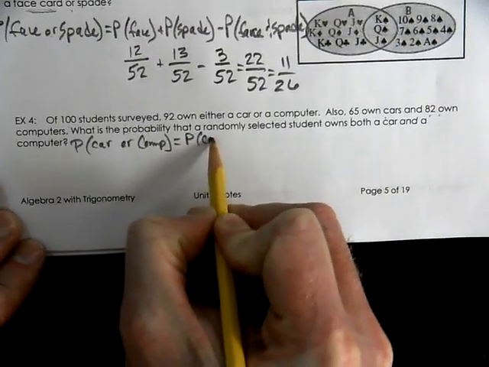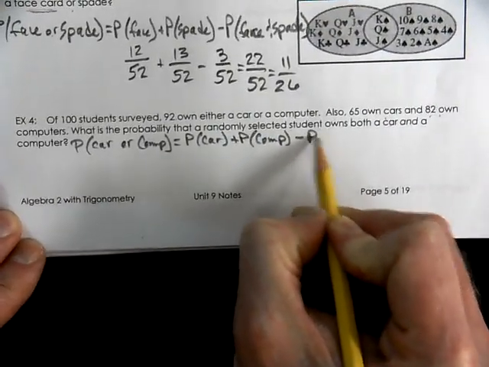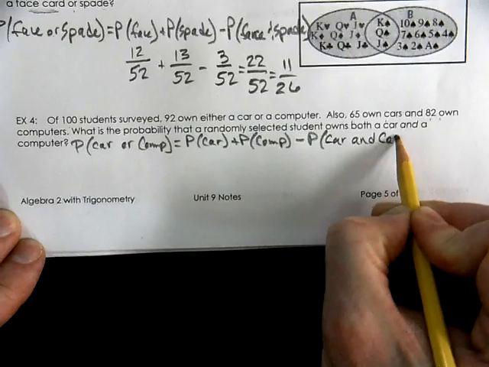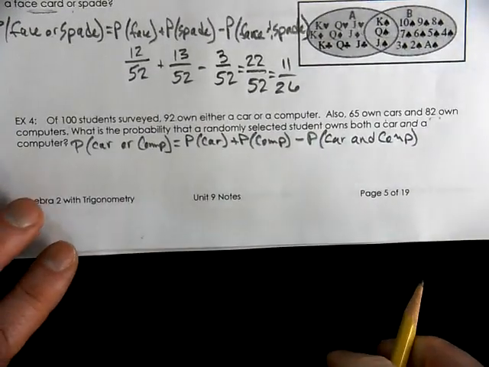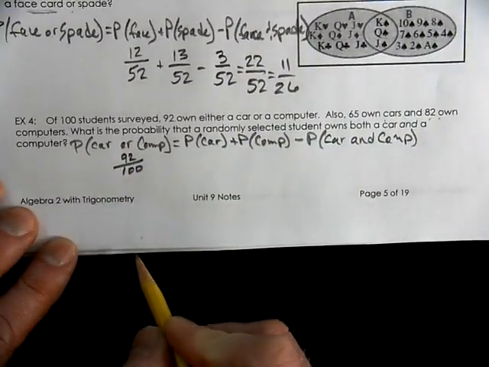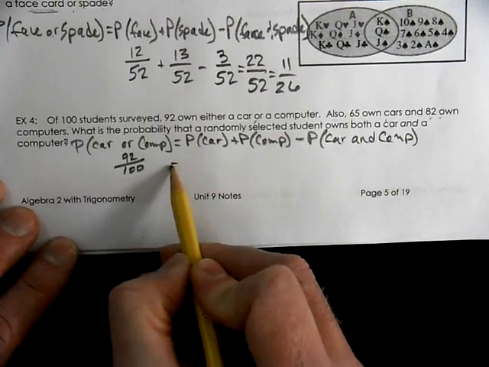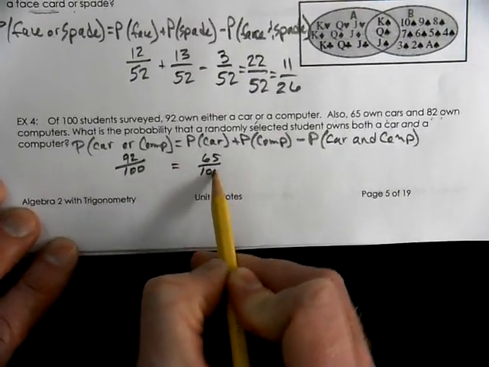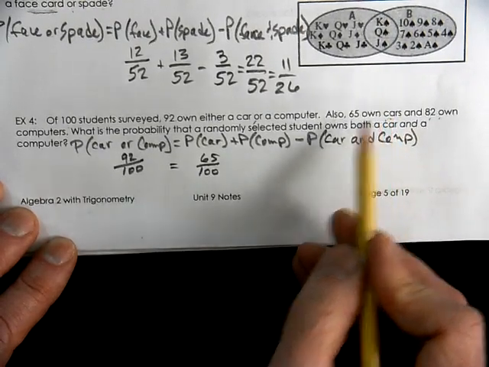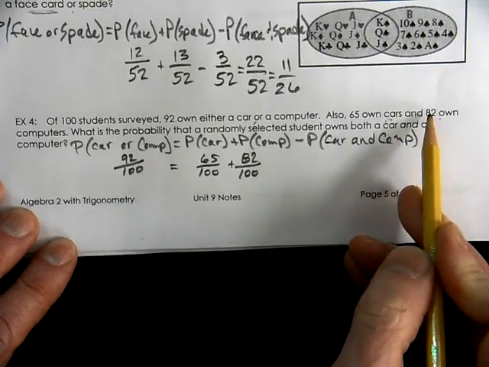And that's the probability of a car plus the probability of a computer minus the ones that have a car and a computer, because you've just counted them twice. 92 out of the 100 own a car or computer. 65 out of 100 at least own a car. 82 at least own a computer.